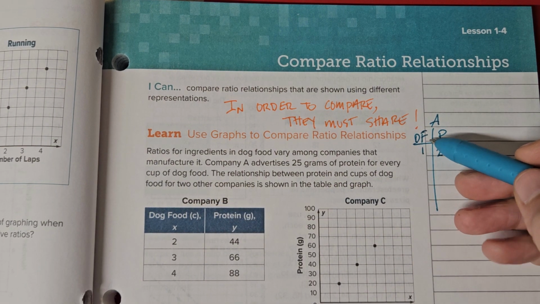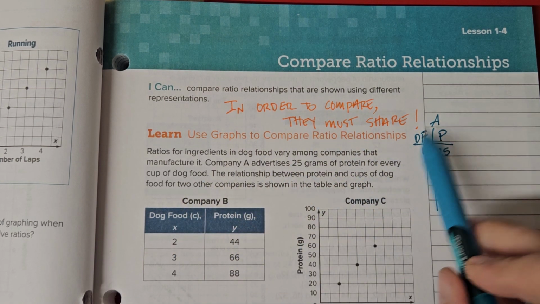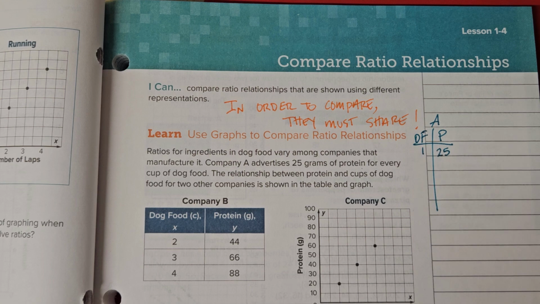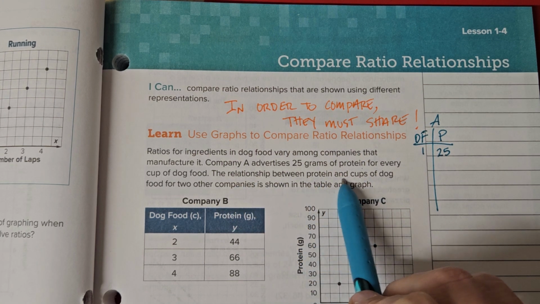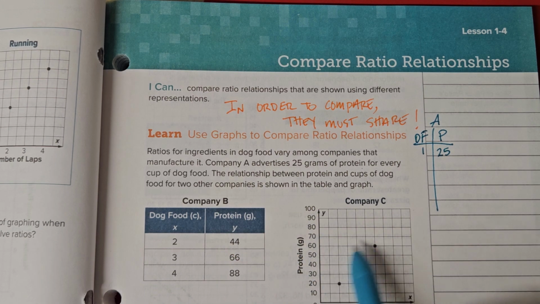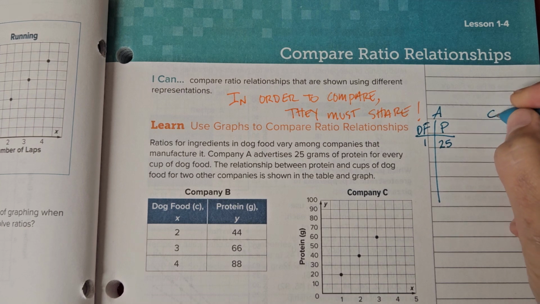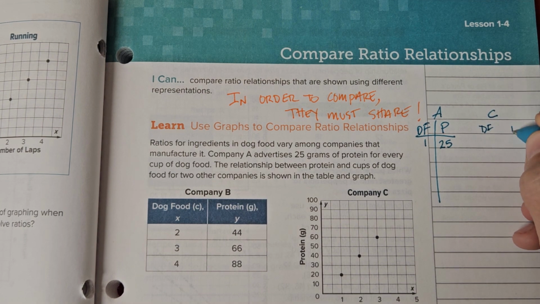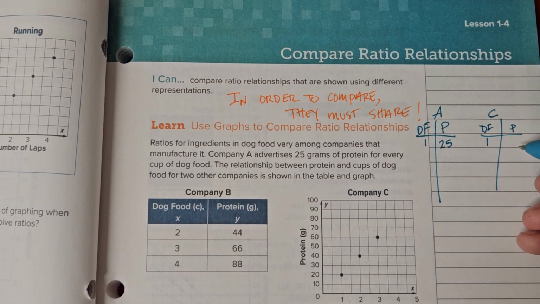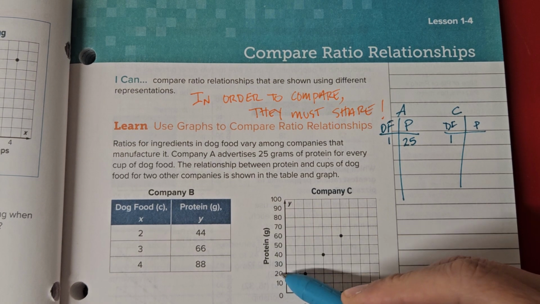How did I know to do it in that order? Well, I cheated and I looked over here, but also they said dog food second, so I know that's my X. The relationship between protein and cups of dog food for 2 other companies are shown in the table and the graph. So let's get them all into a table. B, check, it's in a table. C, dog food, protein. Okay, looks like 1 cup of dog food here is 20 grams of protein.